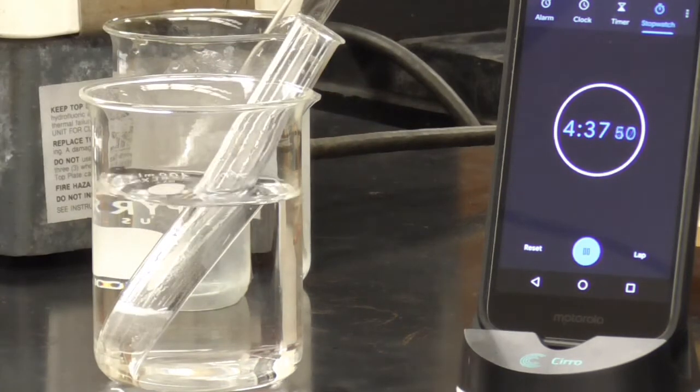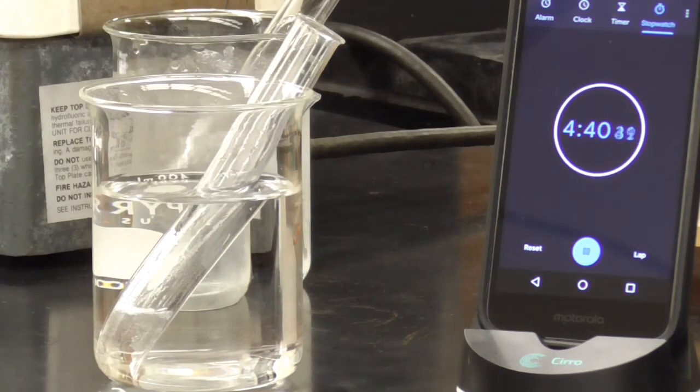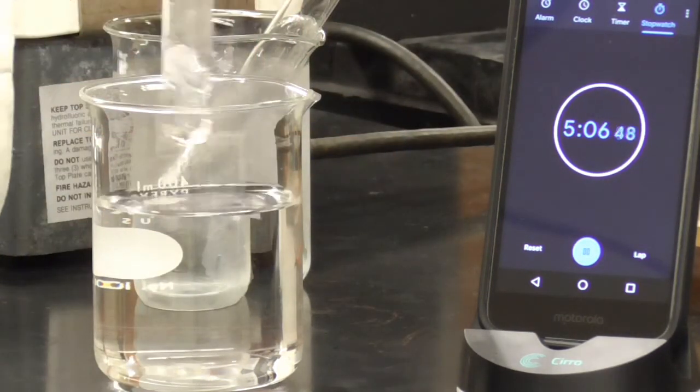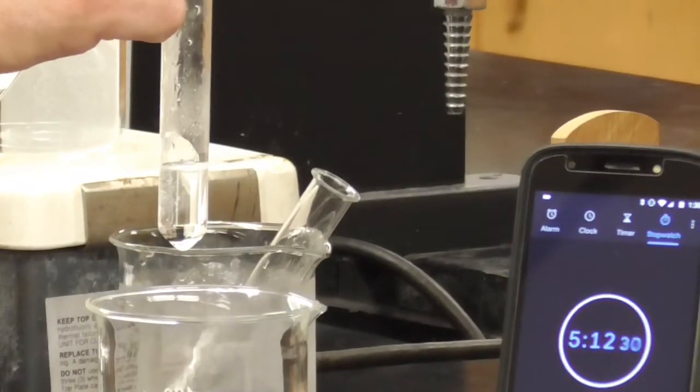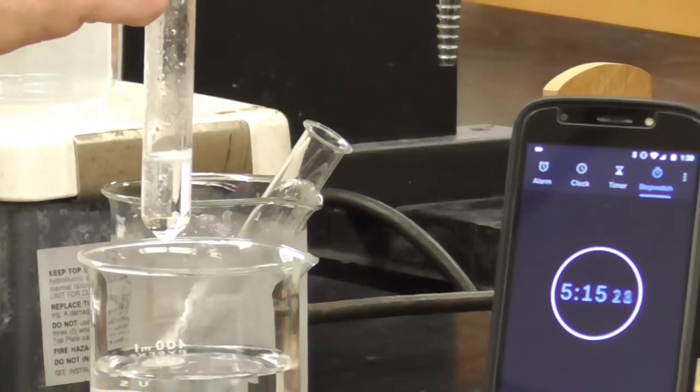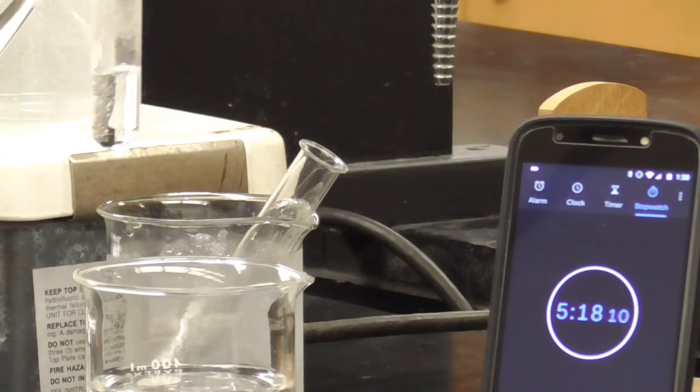Still just barely there. So I'll let it go just a little longer. All right, I think we can call it. It's just barely a little bit of metal there left, but I think we can call that right there.